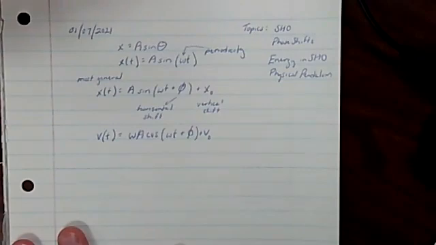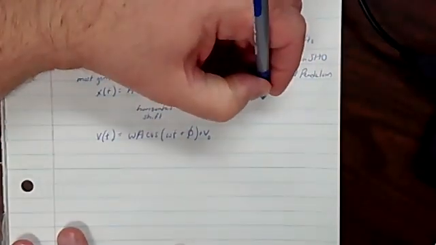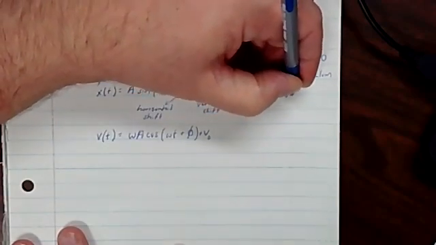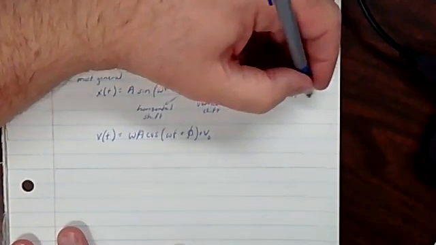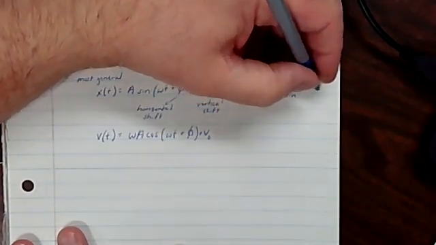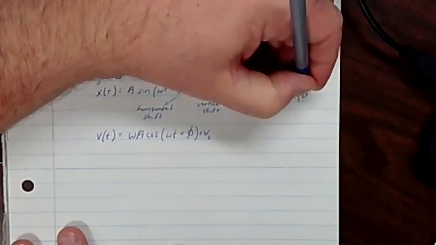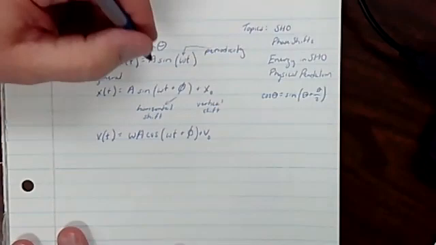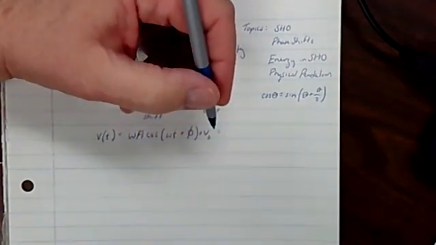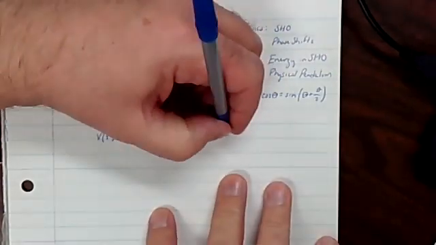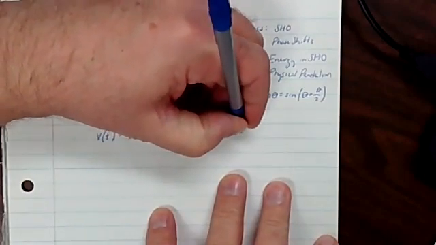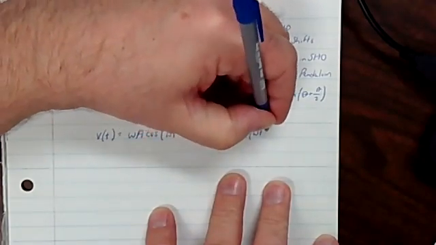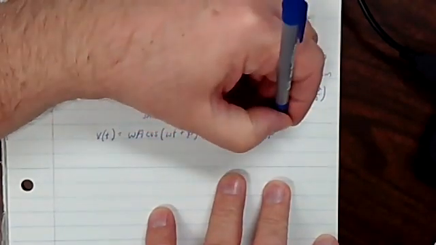However, I also know that I can write cosine in terms of sine because cosine of theta is equal to sine of theta plus pi over 2. So that equals omega A sine, and then I'll have 3 terms in here, omega t plus the phase shift plus pi over 2.